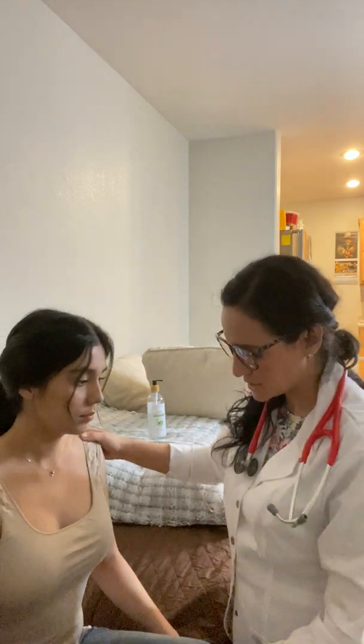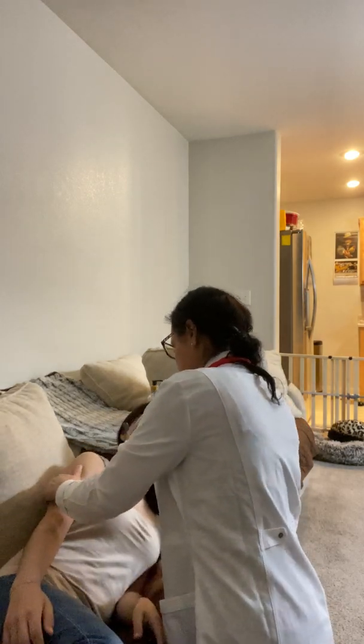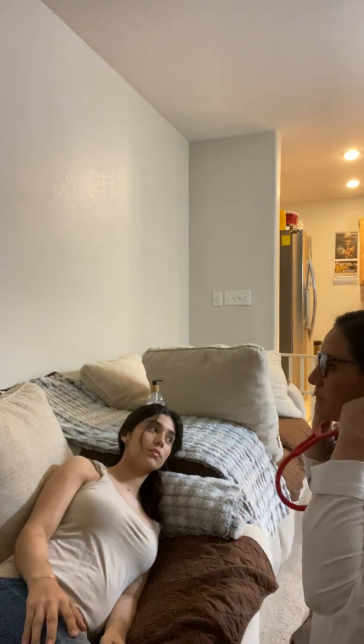Then I'm going to have the patient lean over to the left side, which is the left lateral decubitus position. I would be using the diaphragm as well.